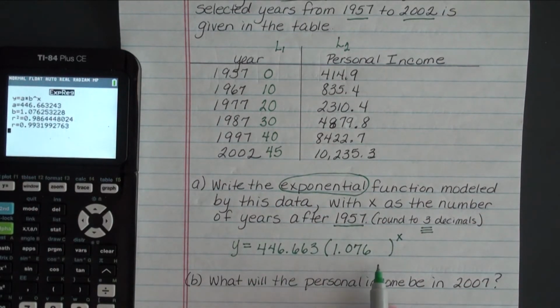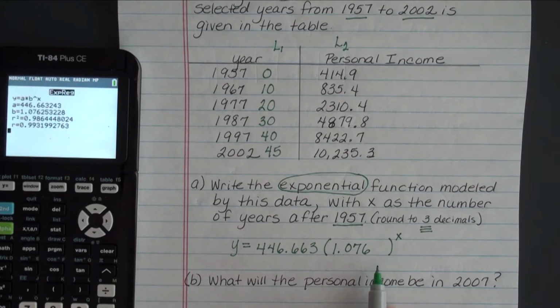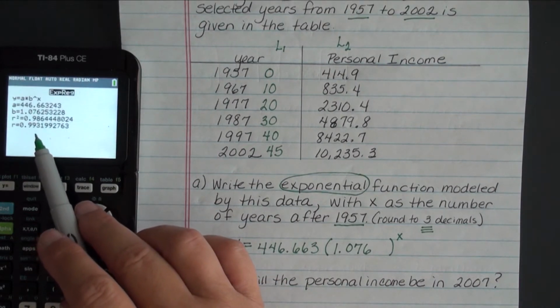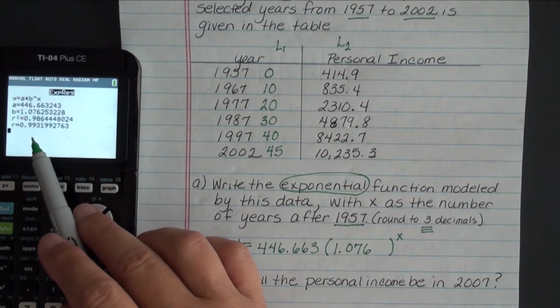So this is the format for writing your exponential function using the data from your calculator. You can look at your r² and recognize that this is pretty close to 1, therefore we have a good model.